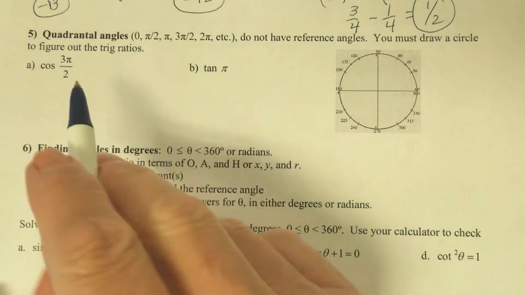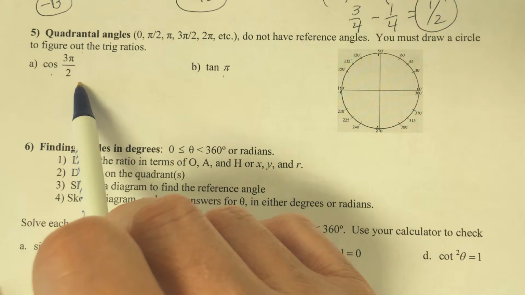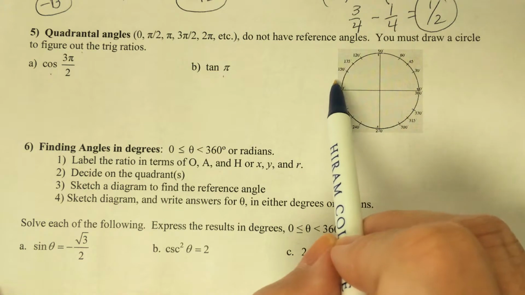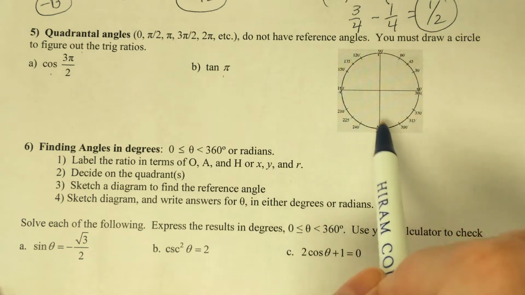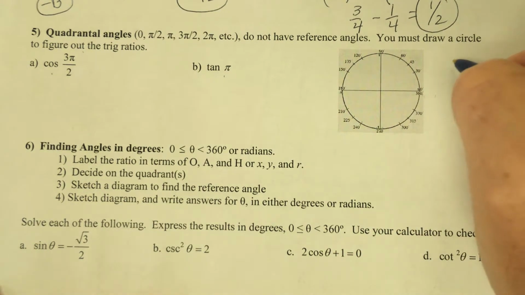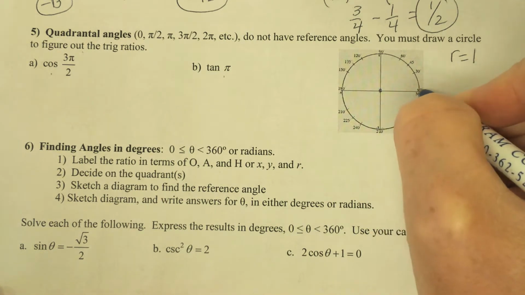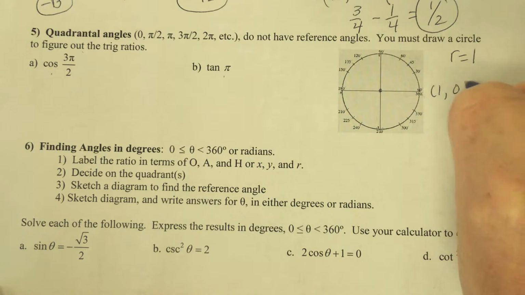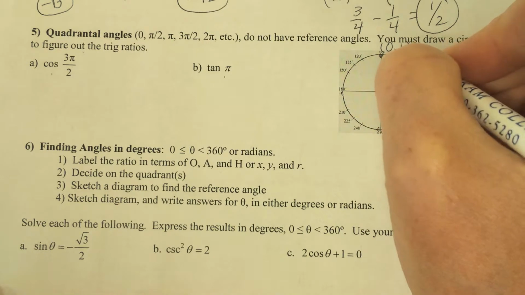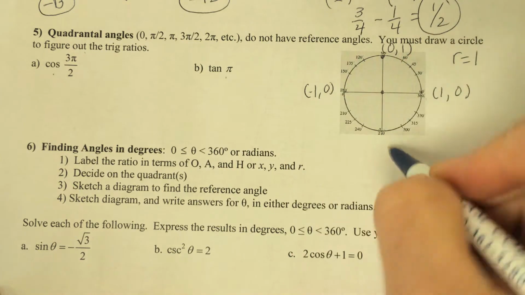Okay. Quadrantal angles. How in the world do we find the cosine and the tangent if we have quadrantals? Well, the only way to do quadrantals are those that are on the axes, and the only way to find the trig ratios on these without a calculator is to use the unit circle. You have to on these. So I think of the radius as being 1. Here's the origin. This point right here is over 1, up and down 0. This point right here is over 0, up 1. So what's this point right here going to be? You got it. And then finally this one.